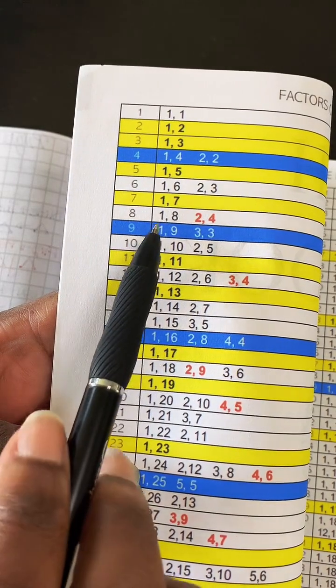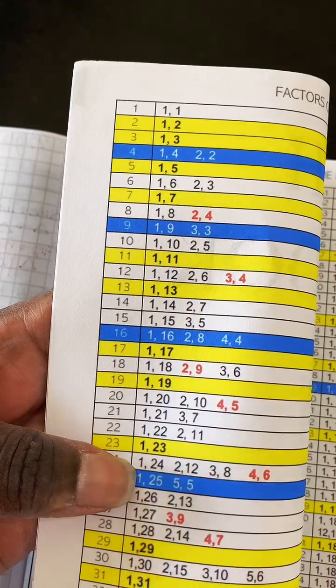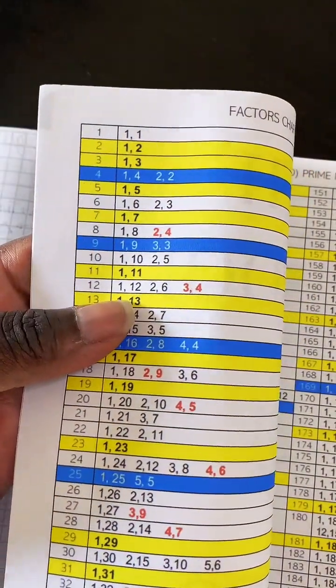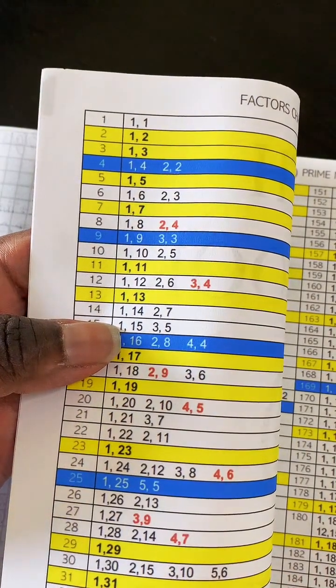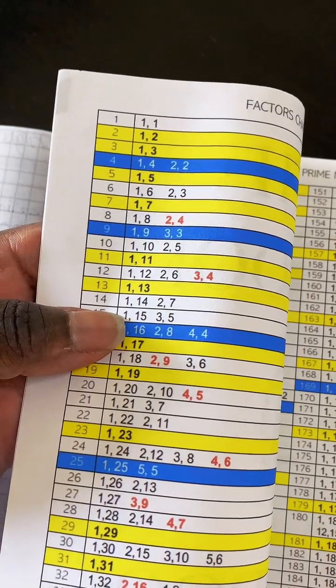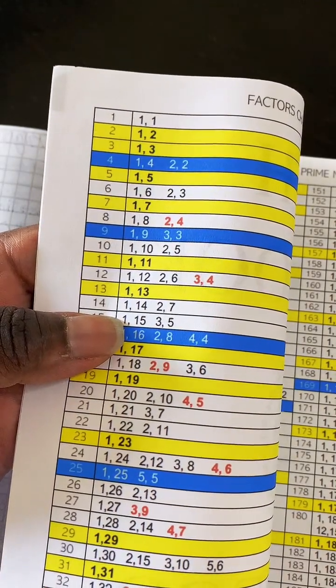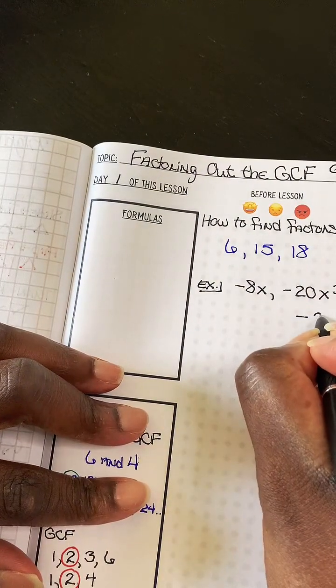Okay, so far with the 8 and the 20, they both have 2 and 4. But then the other one is our 10, which gives us 1 and 10, 2 and 5. So it can't be the 4 because 10 is not in the 4 times table, right? So the only thing they share is 2.